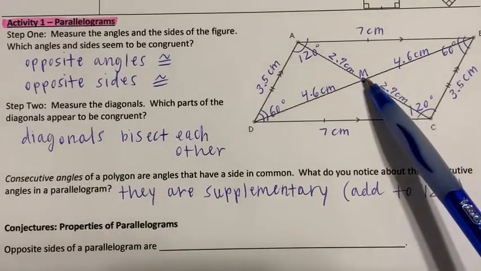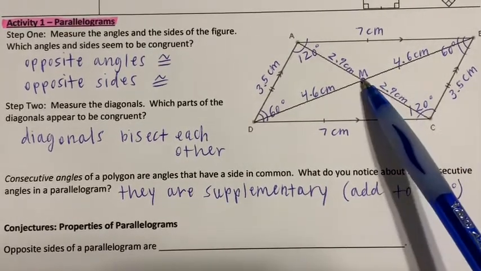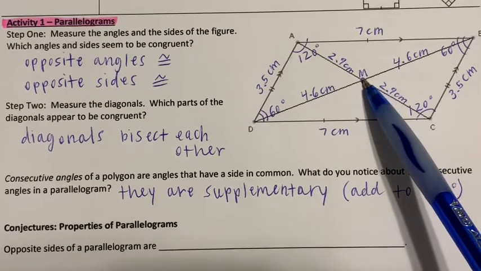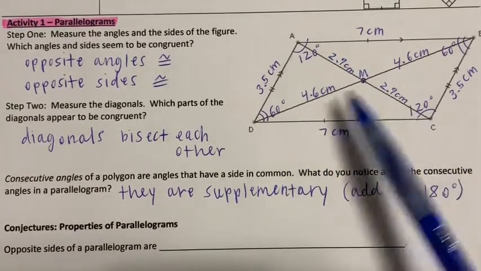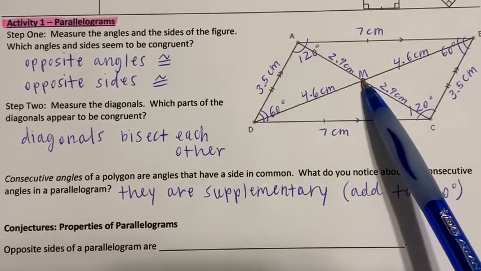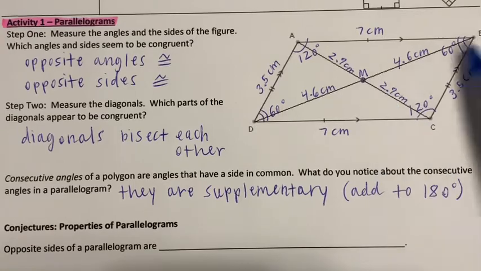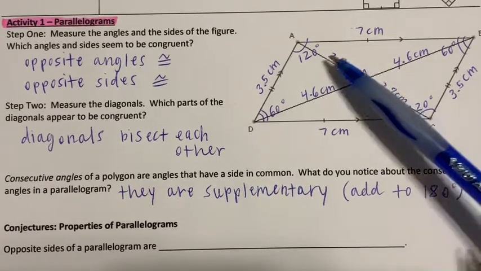And that's actually why I had to label this middle point M for midpoint, because this point is bisecting our 2 diagonals in half. So from point D to M, I had 4.6 centimeters. And then same thing here from point M to B, it was 4.6 centimeters. So our diagonals are bisecting each other, meaning they are cutting each other right in half.